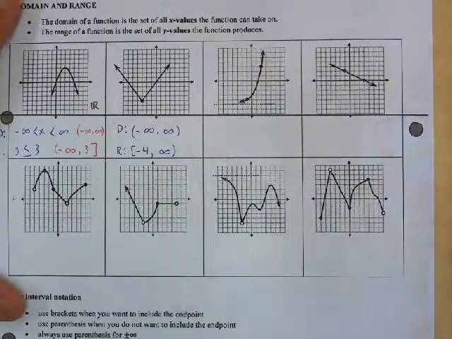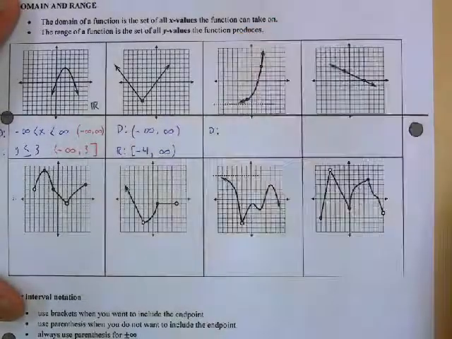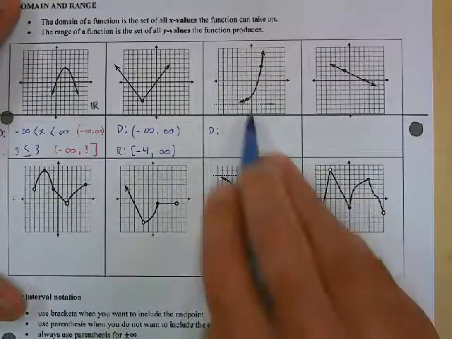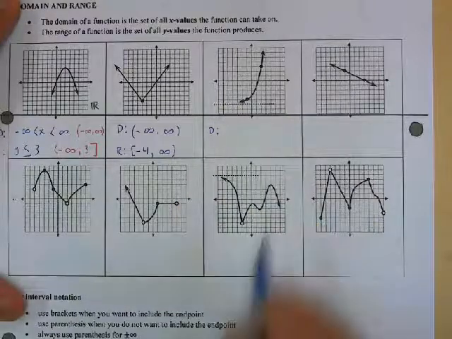Okay, next one. We have an exponential growth function. So first of all, what is my domain? When does my graph stop going to the left? Well, never. Now you might think, well, then it would cross that. Well, no, it's not. It's just going to keep getting closer and closer and closer to that line.